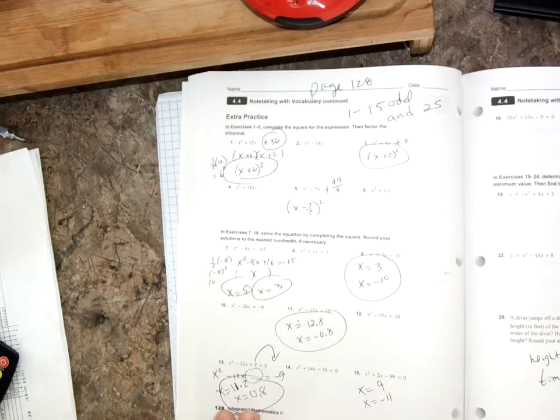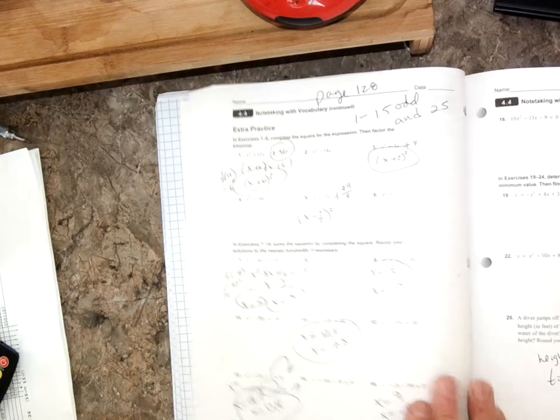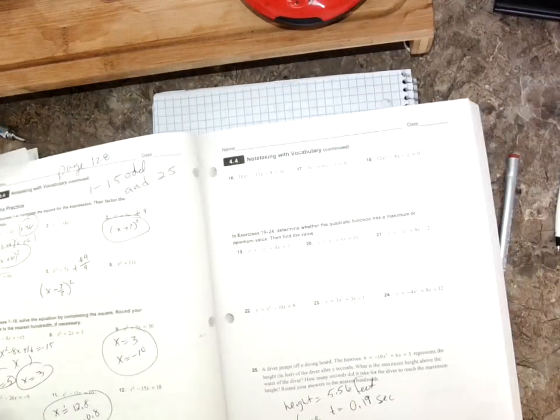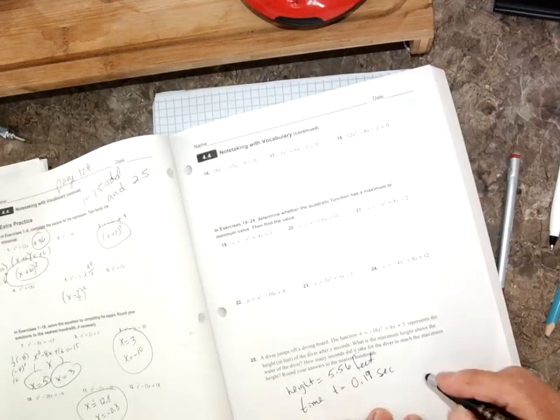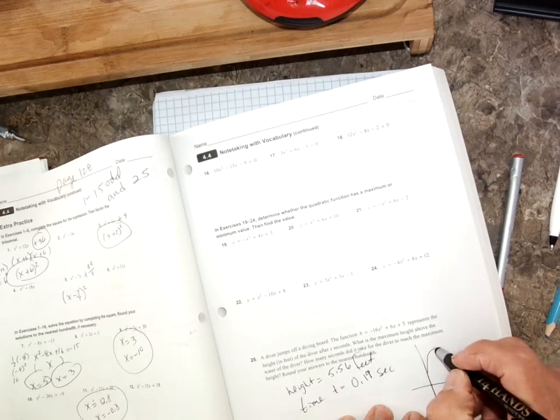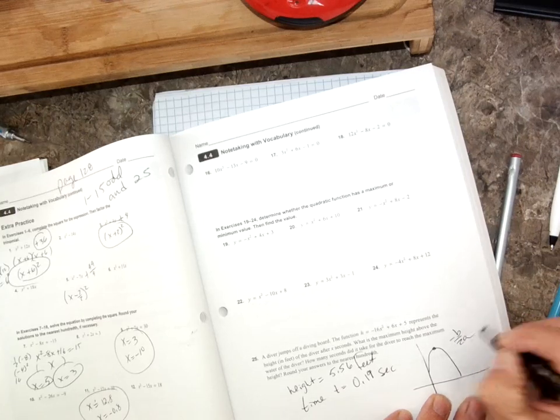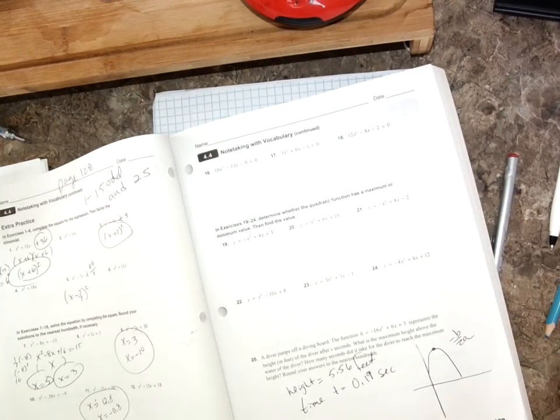Number 13, which I will do in a moment, gives you 11.2 and 0.8. Number 15, you get 9 and negative 11. On the rocket, it's a totally different kind of problem. You're looking for the vertex, which is the top point, so you use negative b over 2a. It's a different question than what we've been doing.